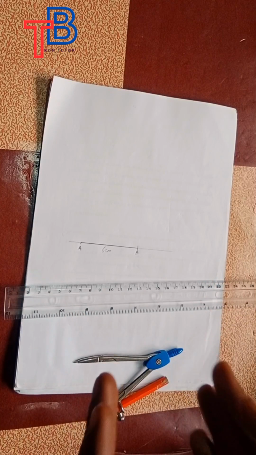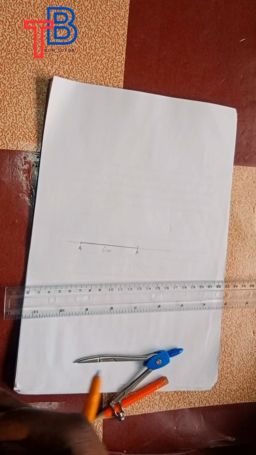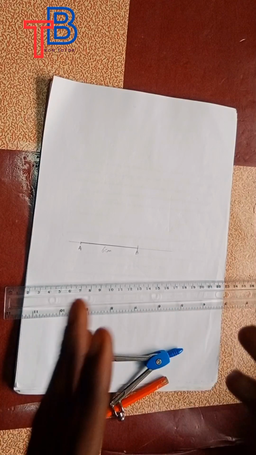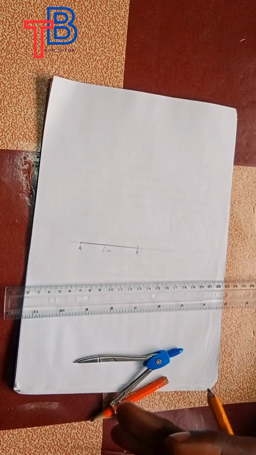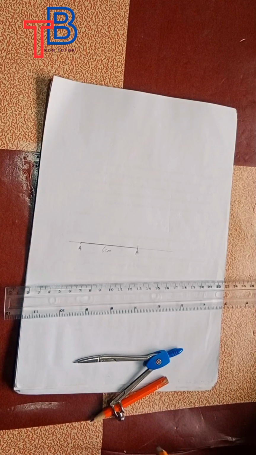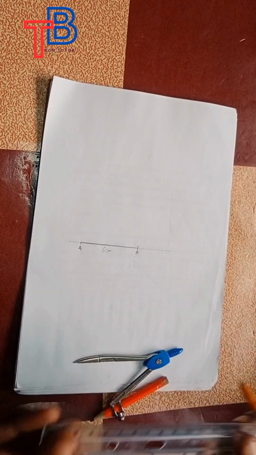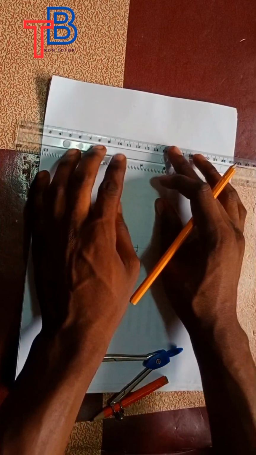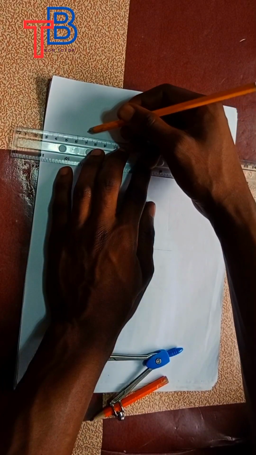I'll be constructing 60 degrees to the right, and I'll also construct 60 degrees to the left, so that you'll be able to understand what I am saying when I said you can construct an angle from the right and from the left. To construct any angle, the first thing you do is you draw a straight line.